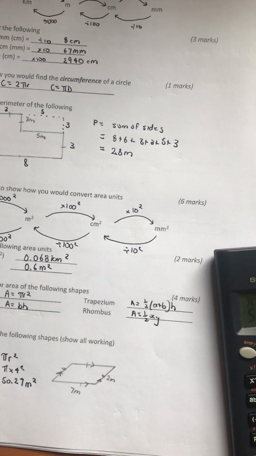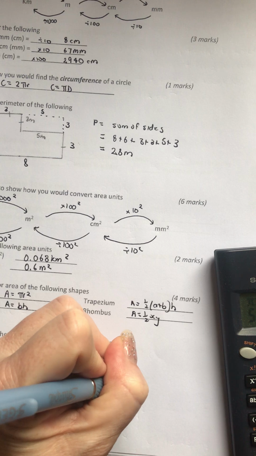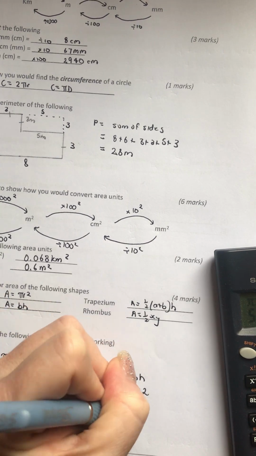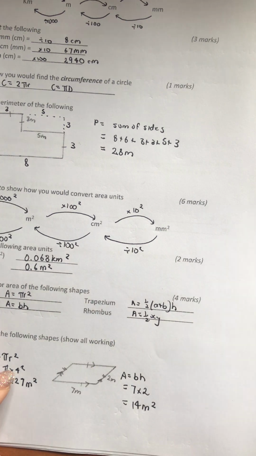Then we've got a parallelogram. We've got area is equal to base times height, so we've got 7 times 2, so that will be 14 metres squared.